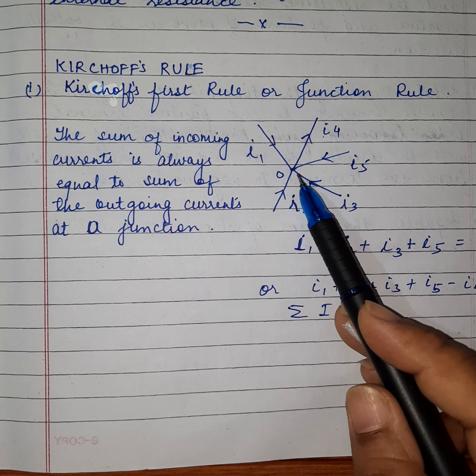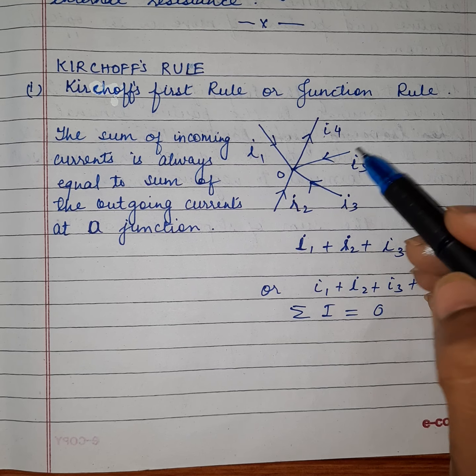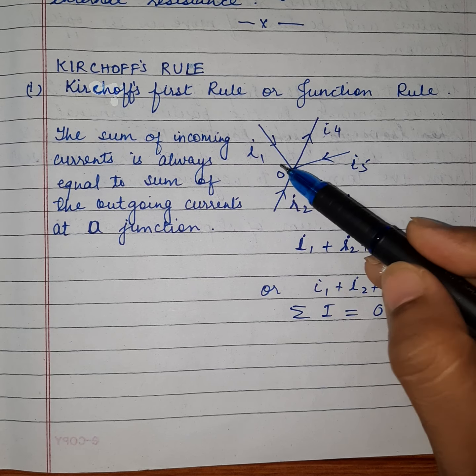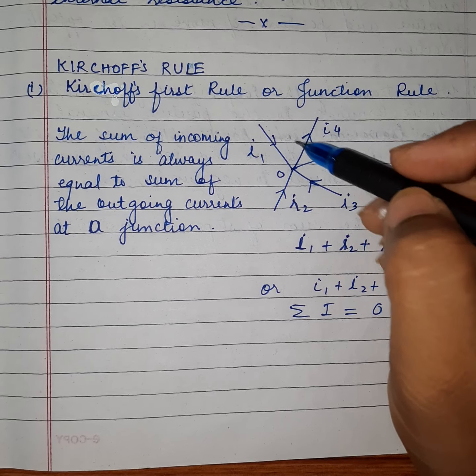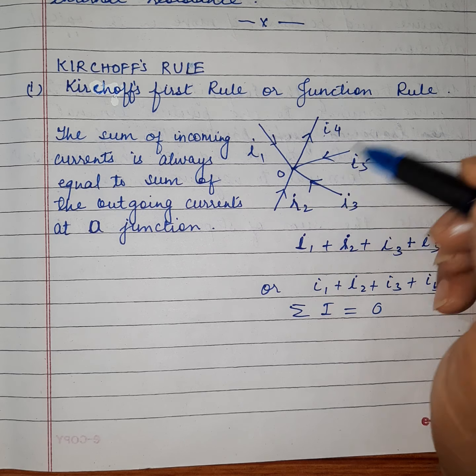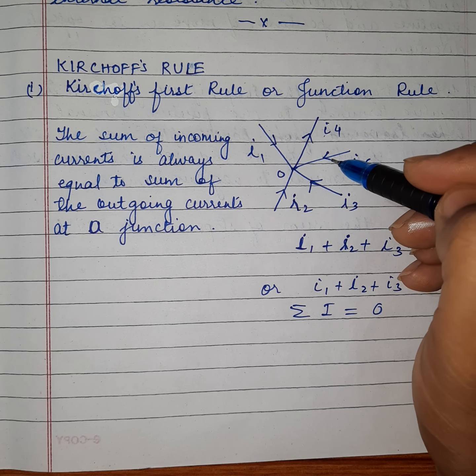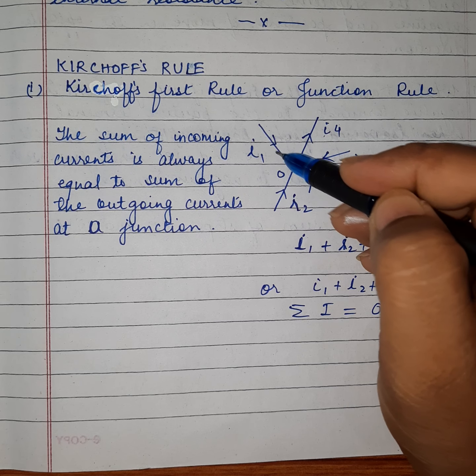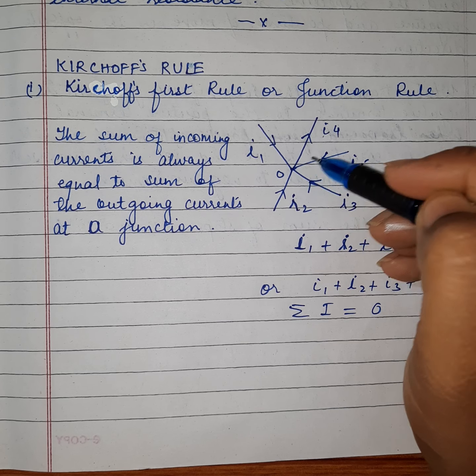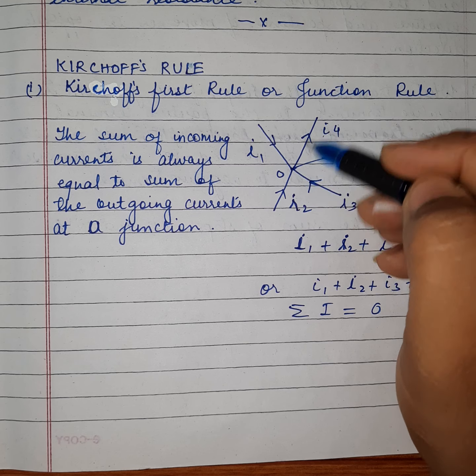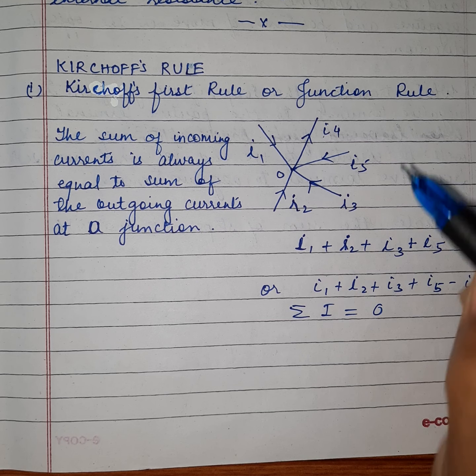Or in other words, the sum of incoming currents is always equal to the sum of the outgoing currents at a junction. Here you can see I1, I2, I3, I4 and I5. These are all currents meeting at O. I1, I2, I3 and I5 are moving towards the junction and I4 is moving out of the junction.